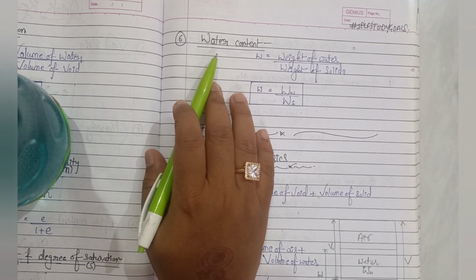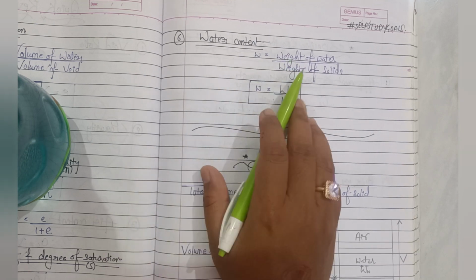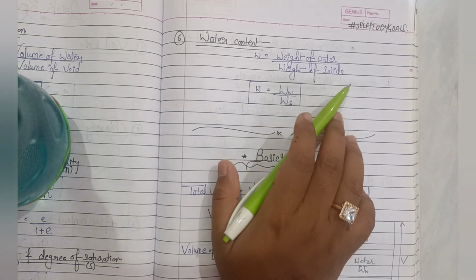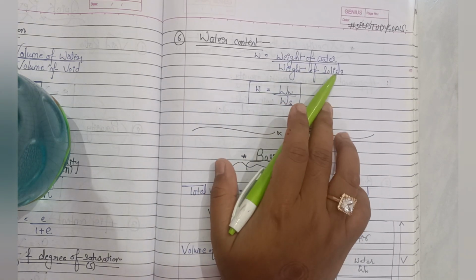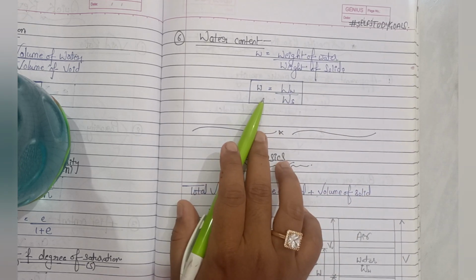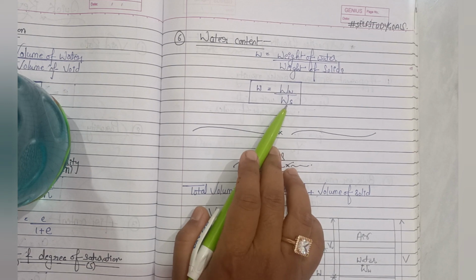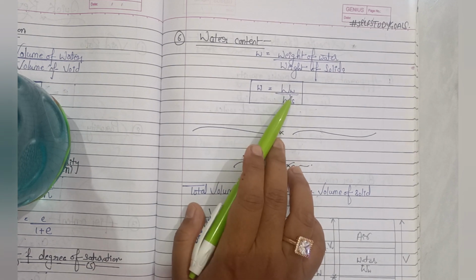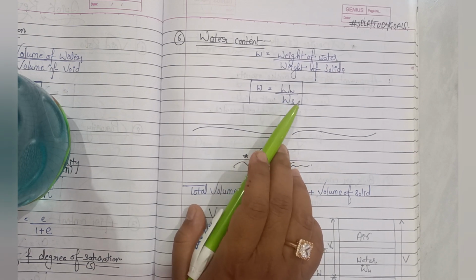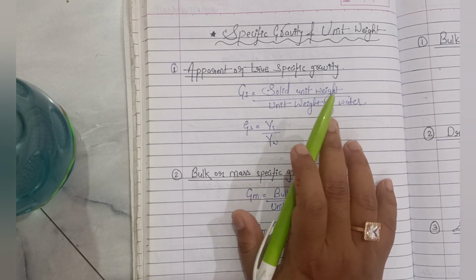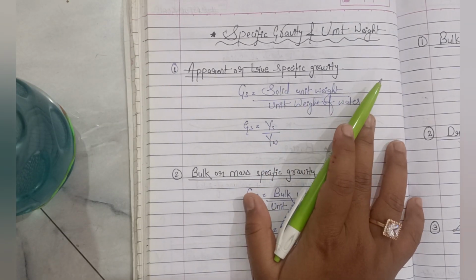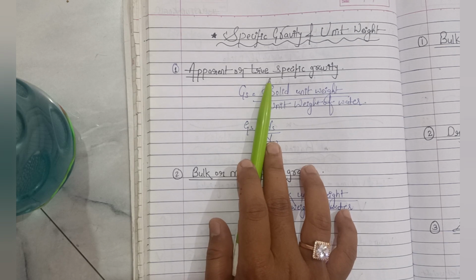Now we will see what is water content. Water content is the ratio of weight of water upon weight of solid. Weight of water upon weight of solid is equal to your water content. Remember this, that it is a ratio of weight of water upon weight of solid. Now see the specific gravity and unit weight. So first we will see the apparent or true specific gravity.